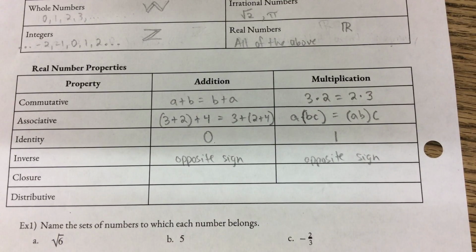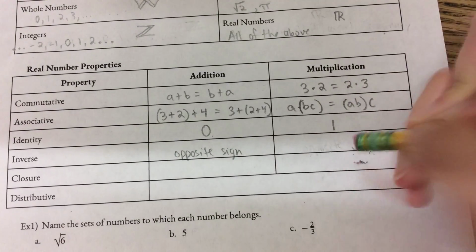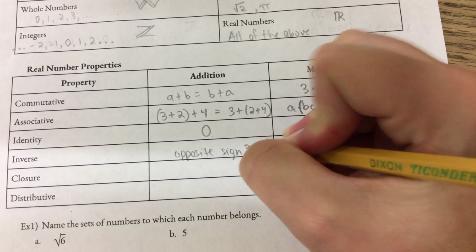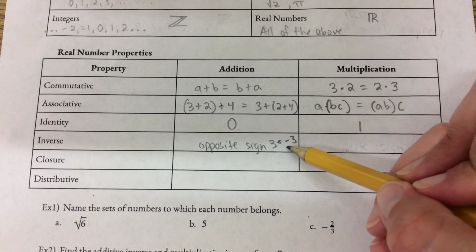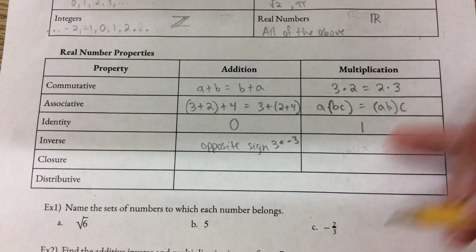So if I look at the additive inverse, sorry, it's not going to be opposite sign here, my bad, erase that. It's going to be opposite sign here. So 3 and -3 would be inverses of each other through addition, because if you do 3 plus -3, that's going to get you to the identity, which was 0.